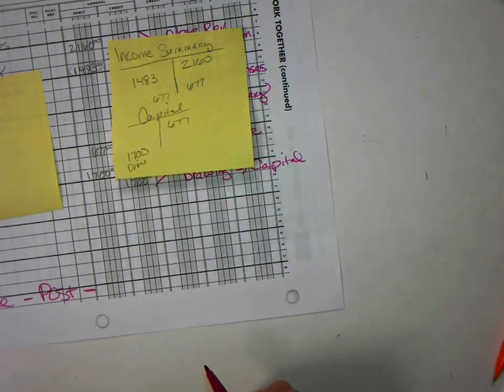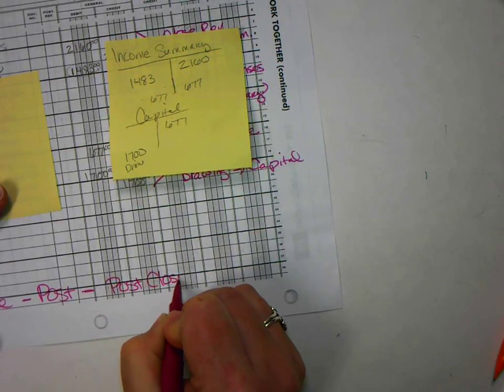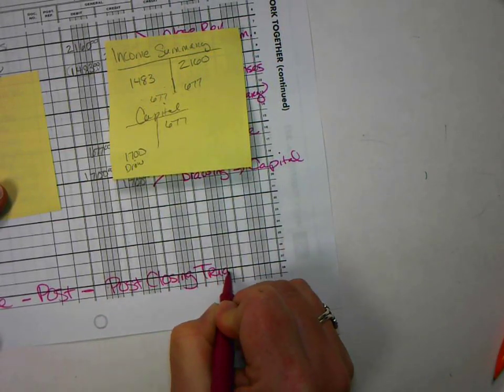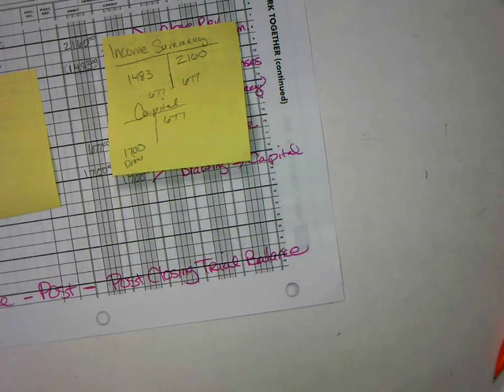Okay? And then what we're going to do is what we call a post-closing trial balance. That's just a summary of all the accounts that we still have money in, like cash and supplies and accounts receivable and things like that. And if you look, that's step 9, right? Post-closing trial balance, the last step of the cycle. Okay, so we're almost there.